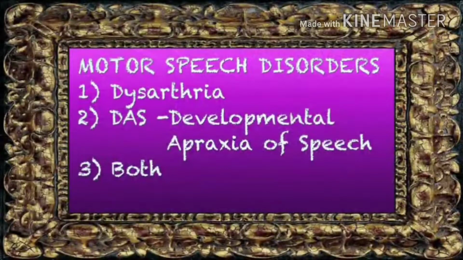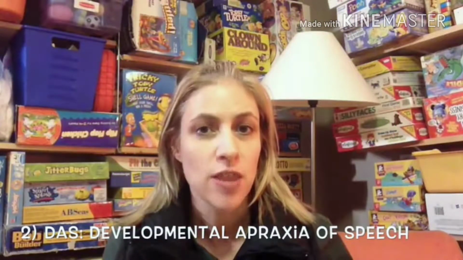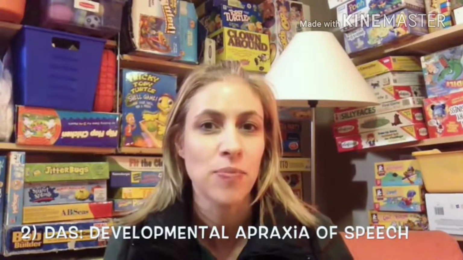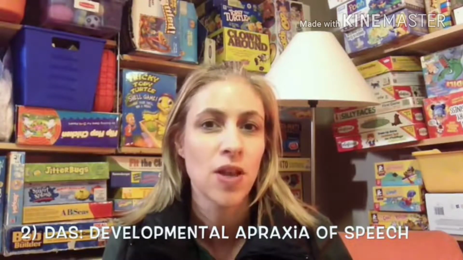A second motor speech disorder is called developmental apraxia of speech, or DAS, also known as childhood apraxia of speech, or CAS. In developmental apraxia of speech, the child has a hard time coordinating and planning the precise and intricate movements of the voice box, the breathing, the lips, the tongue, the jaw, and the palate in order to produce intelligible speech.